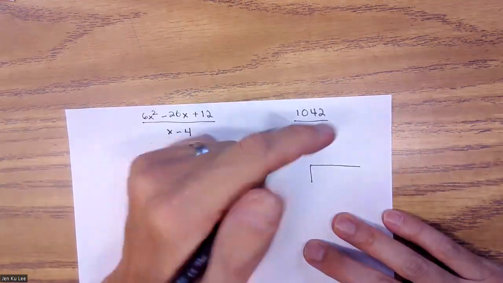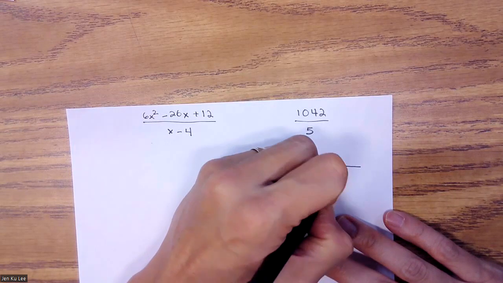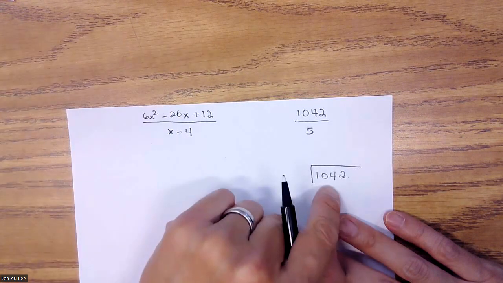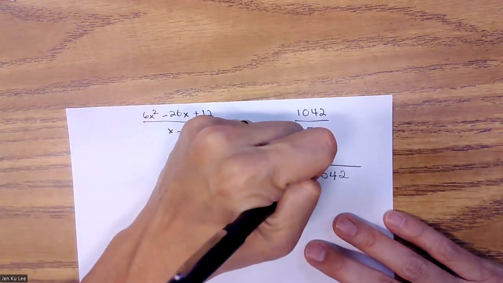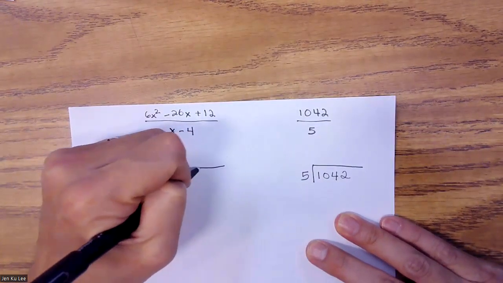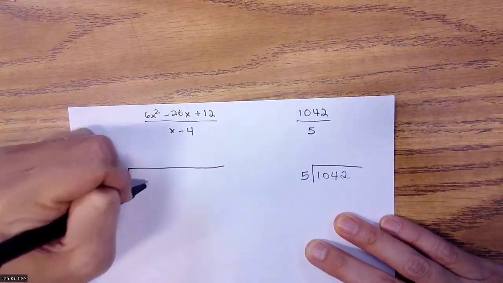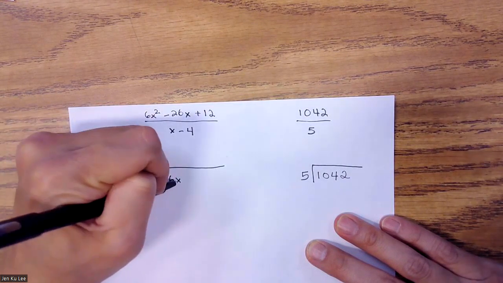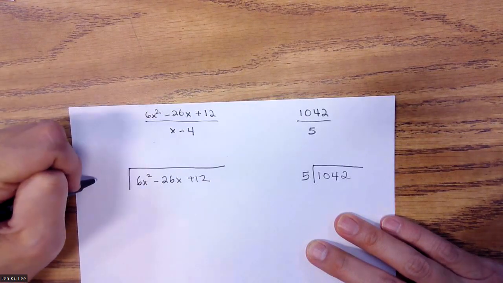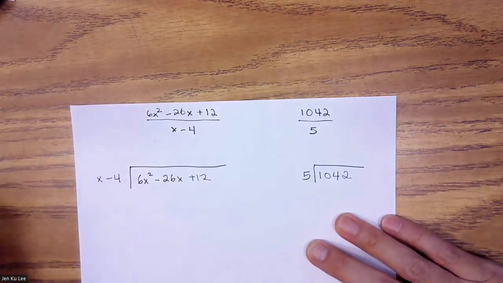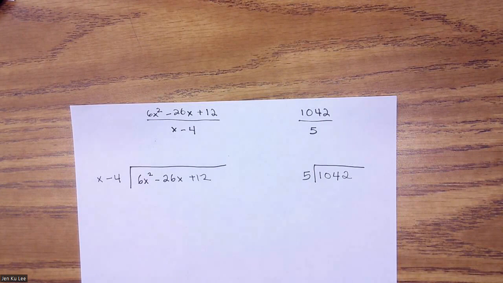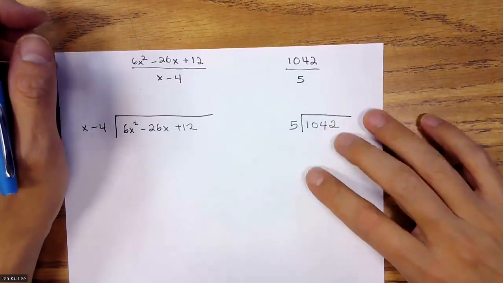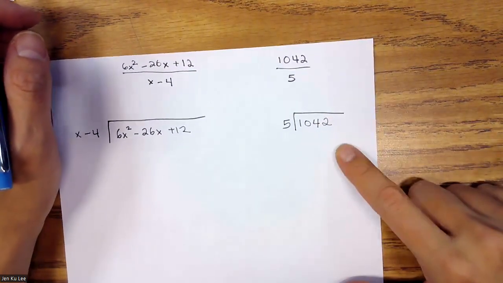So in this case, we long divide. So we're going to put the numerator inside and my denominator outside. Do the same thing here. Numerator inside, 6x squared minus 26x plus 12. Denominator outside. Okay. And then what do we do? Going back to our example here, right? Our elementary school example.